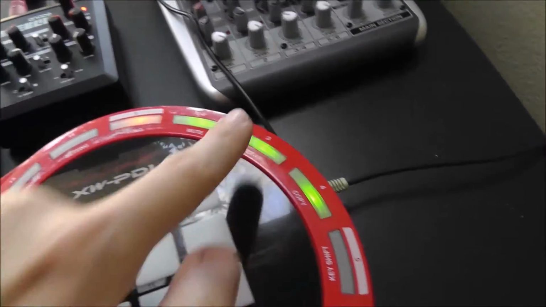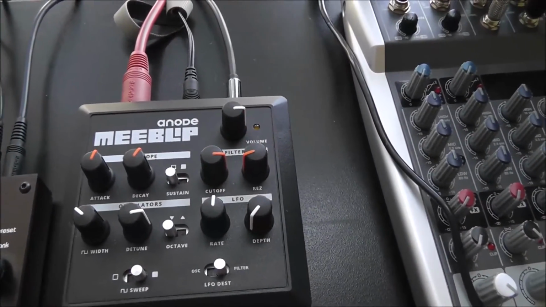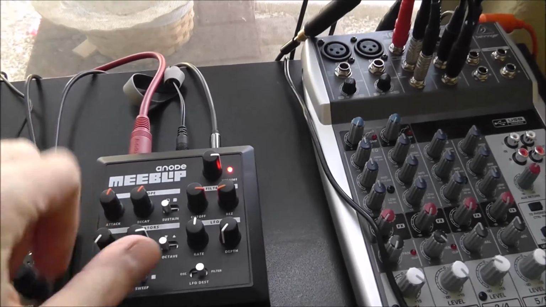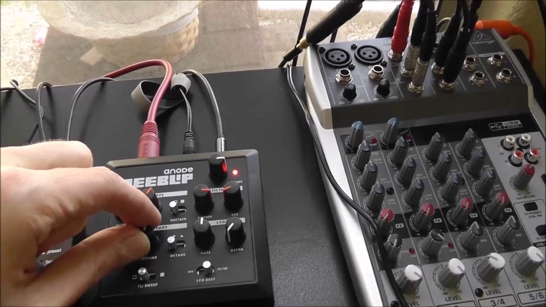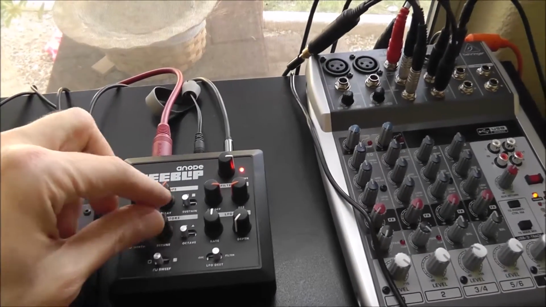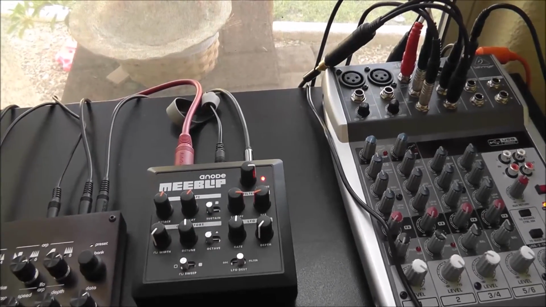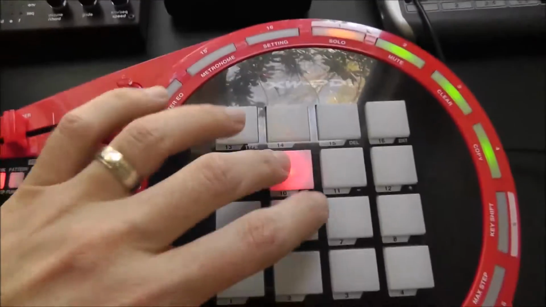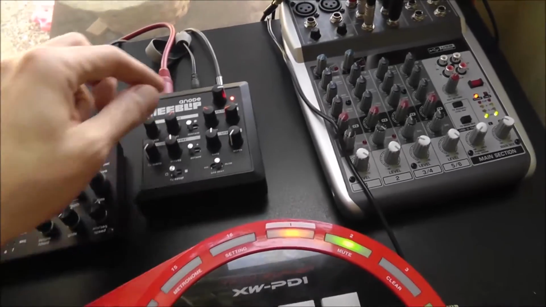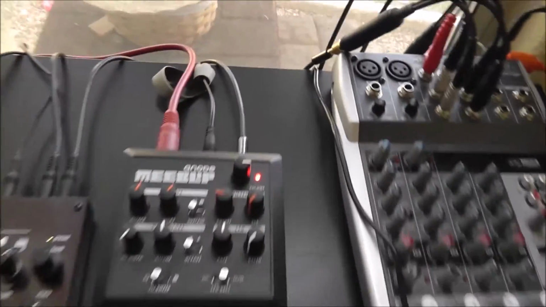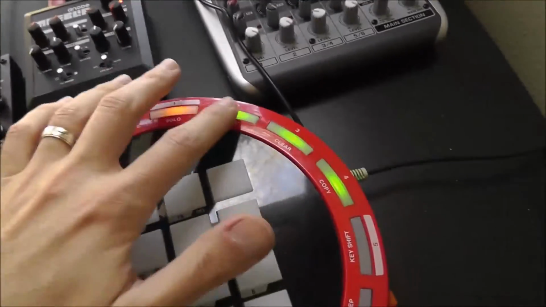If we switch to 3, you can see the MIDI layout there. Let's change that. Okay, so you get the idea. So that's controlling that. You can see the MIDI coming there, and then bank 2.